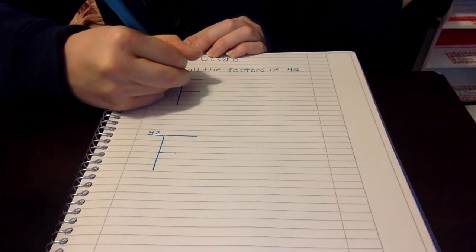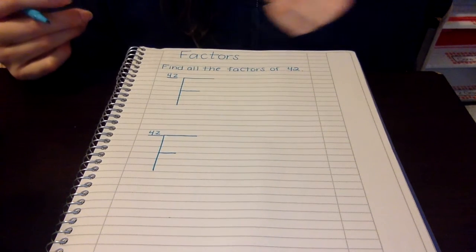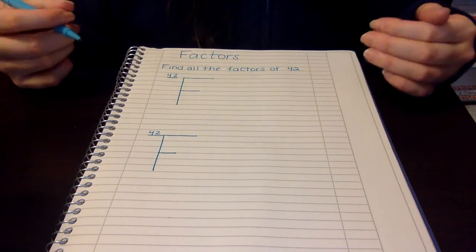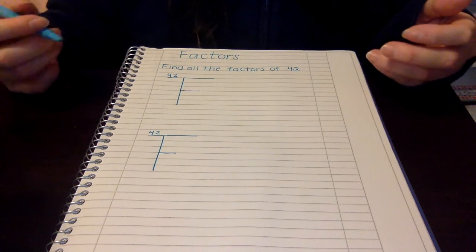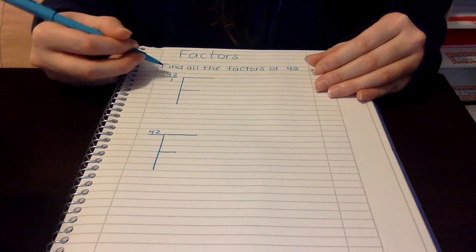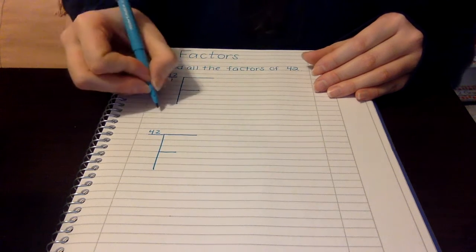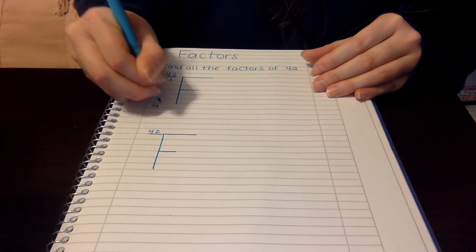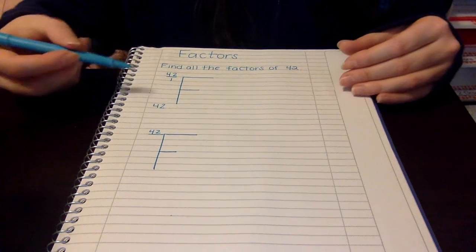When we start factoring, there's an easy place for everyone to start. Every single number has a factor of 1 and that number itself. Because if I multiply 1 times 42, I'm going to get 42. So I'll start with my 1, and then I'll put my 42 down a little bit lower. 1 and 42 is my first pair.